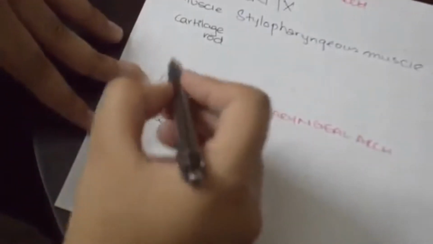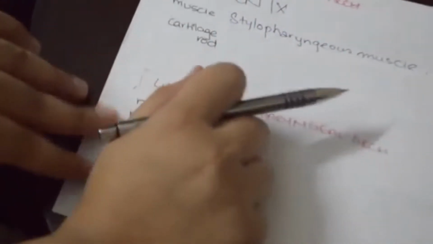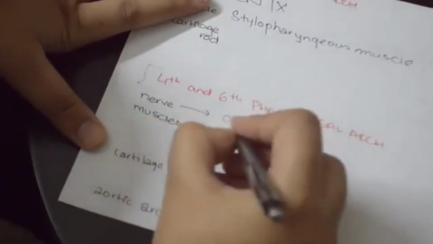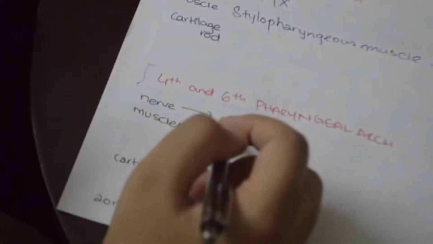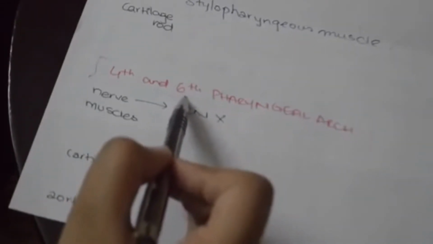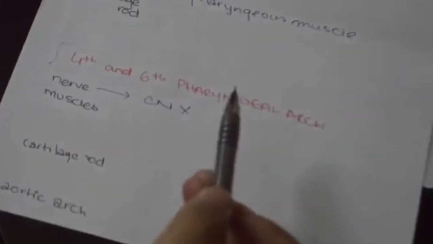Now the 4th and the 6th pharyngeal arches are together, so we'll be discussing them. The 10th cranial nerve supplies this part. This is the vagus nerve, and the recurrent laryngeal branch of the vagus nerve supplies it. Okay, the difference is that the muscles arising from the 4th arch are supplied by the superior laryngeal branch of the vagus nerve, and over here this recurrent laryngeal branch of the vagus nerve supplies. So we do it together because it's the vagus nerve anyway.